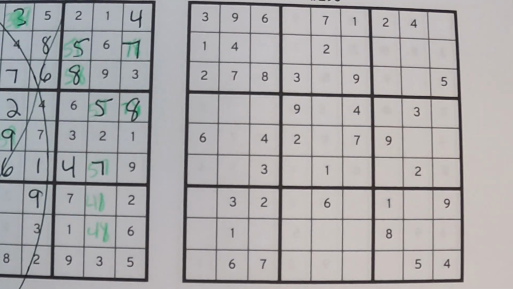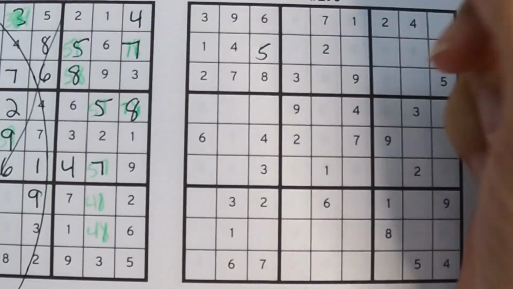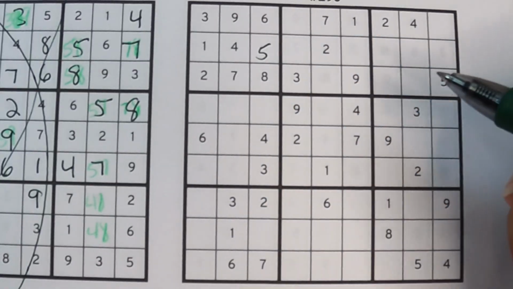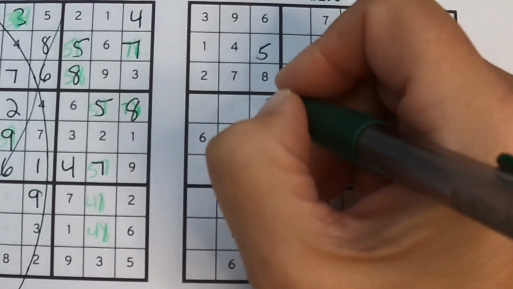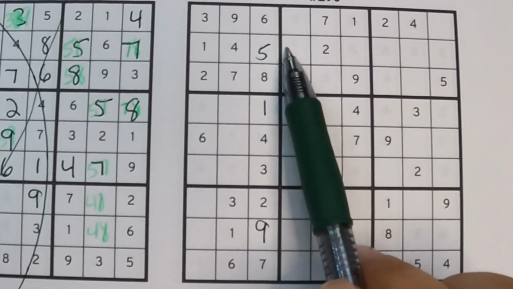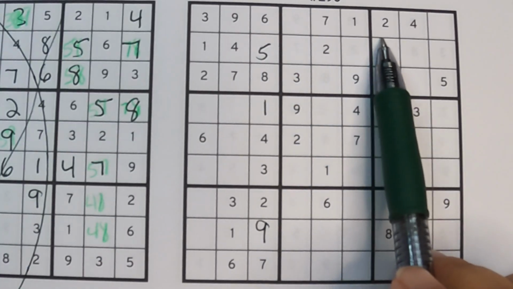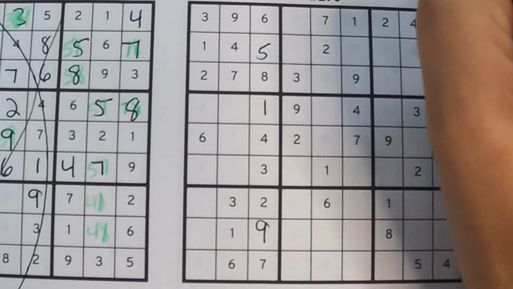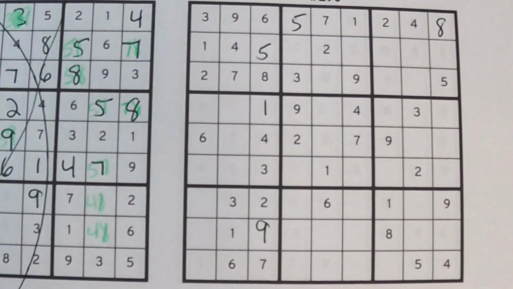Looks like today we're doing puzzle number 290. And if we start with this box, we're just missing a 5. For this column now, we're missing 1 and 9. We've got a 9 here, so 1, 9. For this top row, we're missing 5 and 8. We've got a 5 here, so 8, 5.